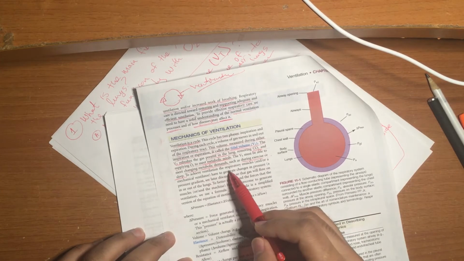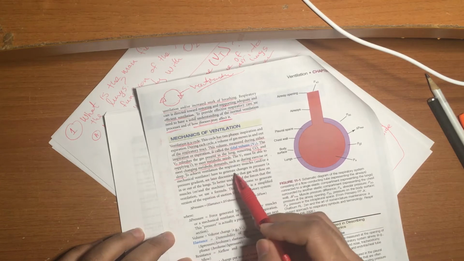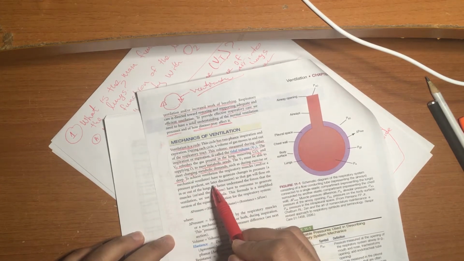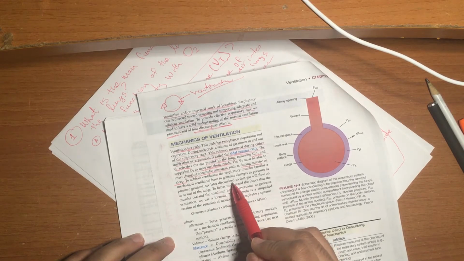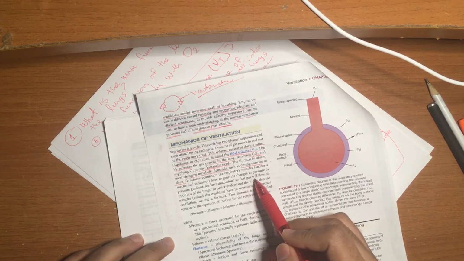To achieve ventilation, the respiratory muscles or mechanical ventilator have to generate changes in pressure, so that gas will flow in or out of the lungs. A pressure gradient is a later discussion.